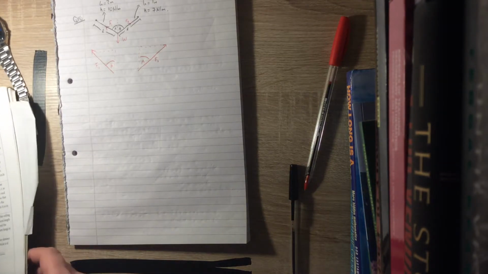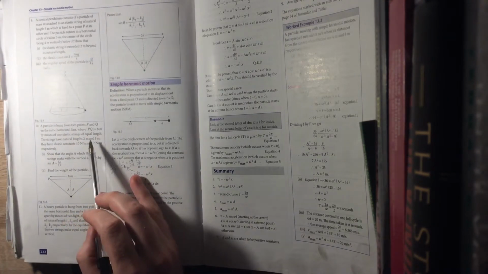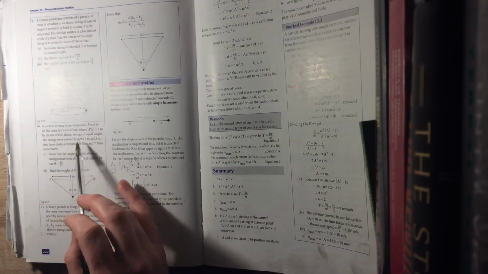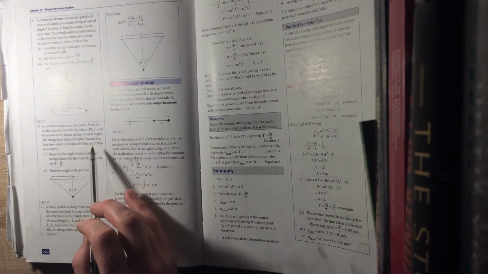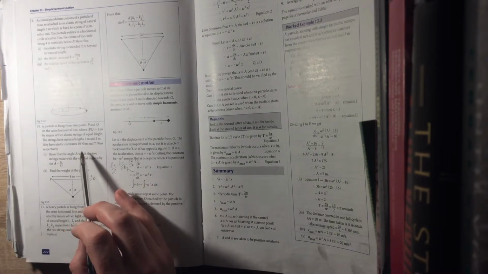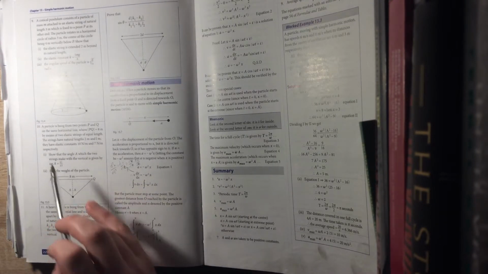Question 10 says a particle is hung from 2 points P and Q on the same horizontal line where PQ equals 8 meters by means of 2 elastic strings of equal length. The strings have natural lengths 2 meters and 1 meter. They have elastic constants 10 newtons per meter and 7 newtons per meter respectively.